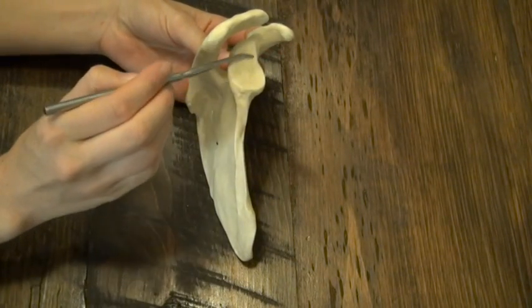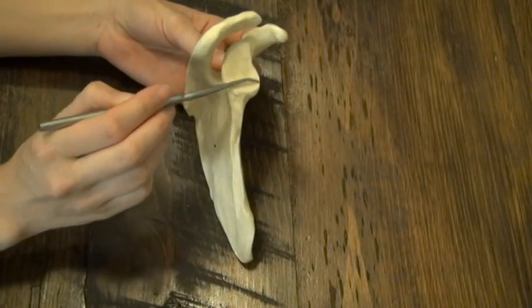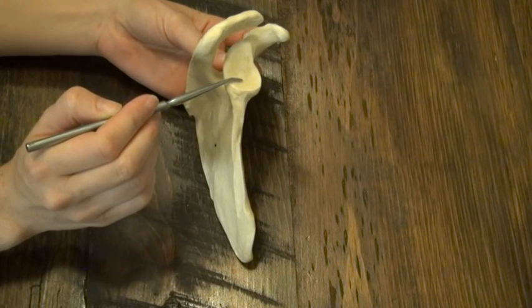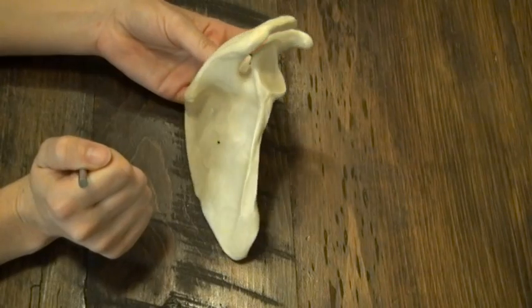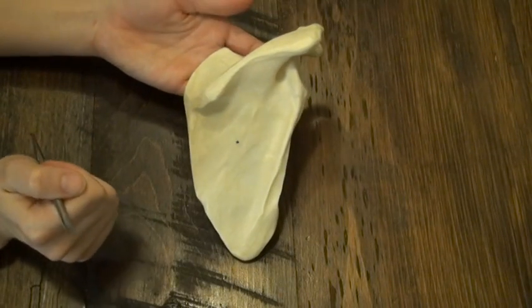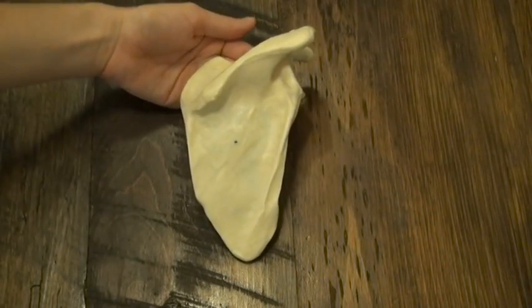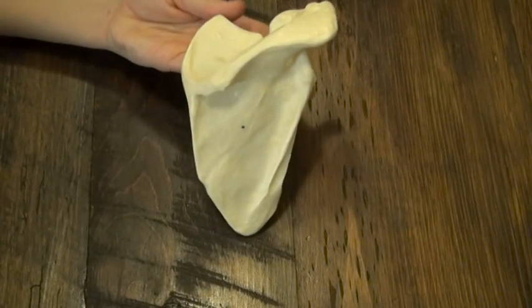I can tell the lateral border right away because if I turn my scapula a bit, I see this flat fossa here. This is called the glenoid fossa or cavity, and that's where the head of the humerus is going to connect in our shoulder joint. Looking at the posterior side of the scapula, I also see two flat depressions.